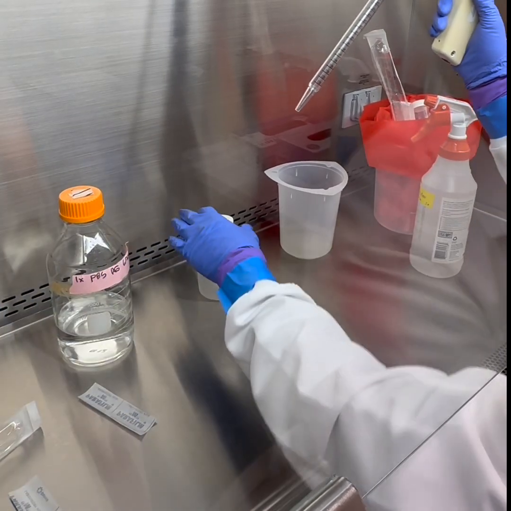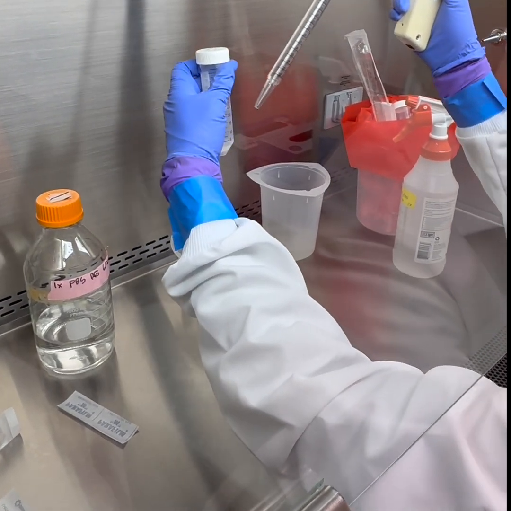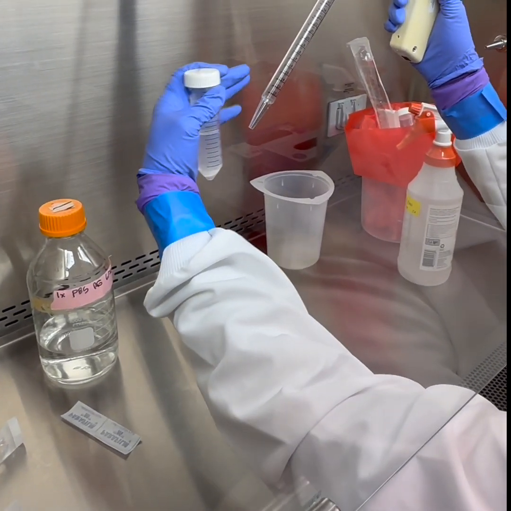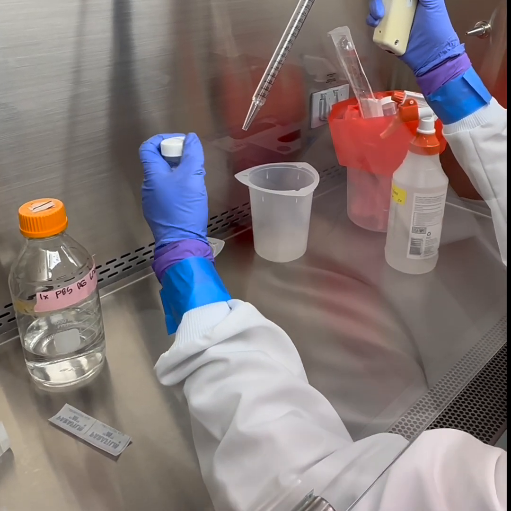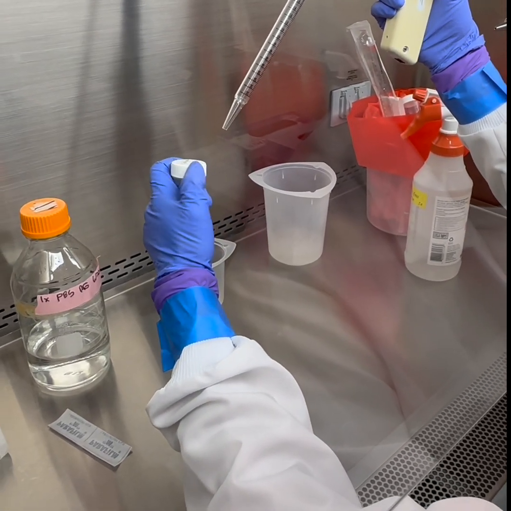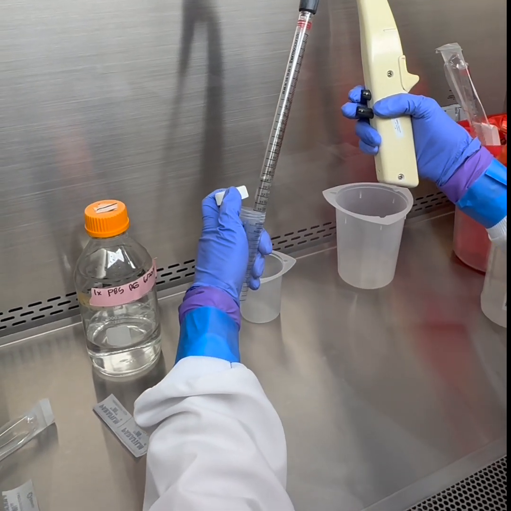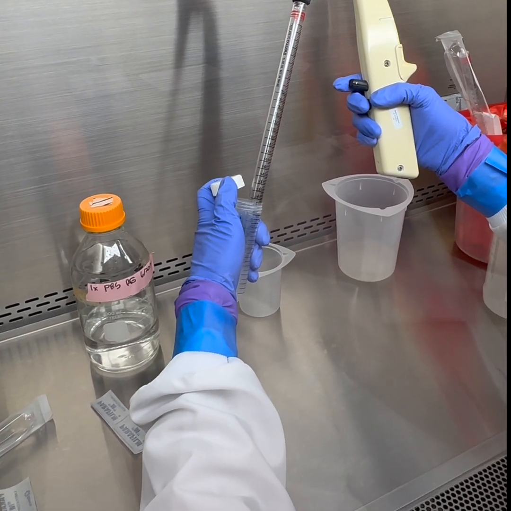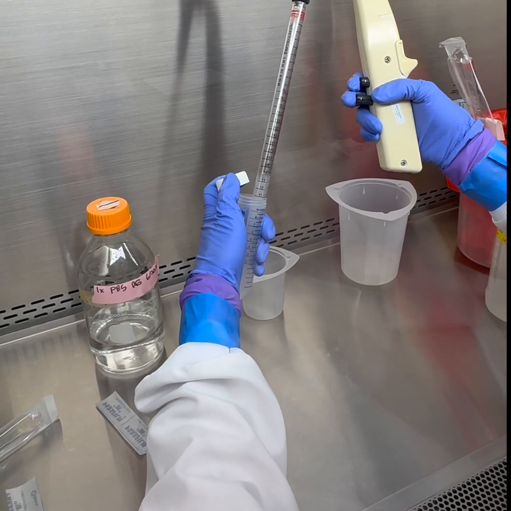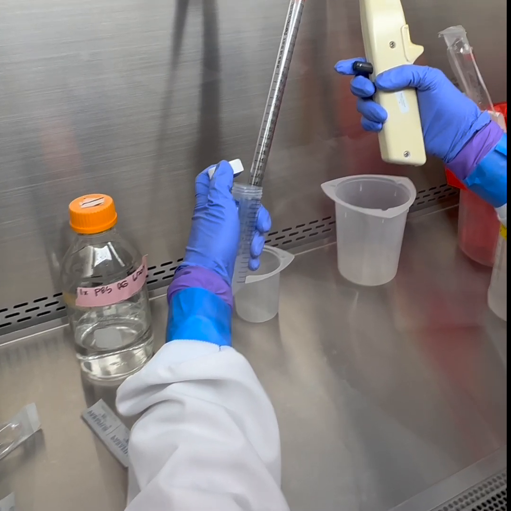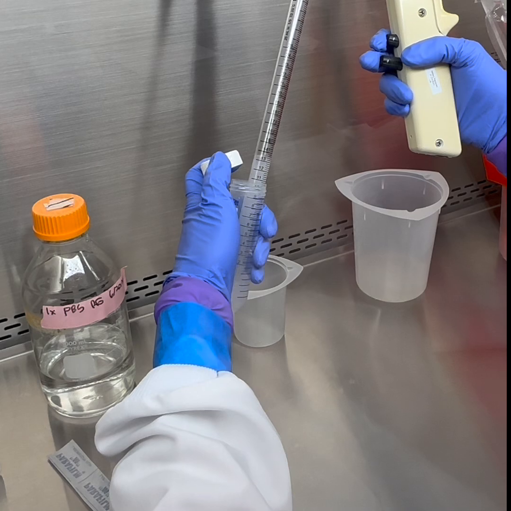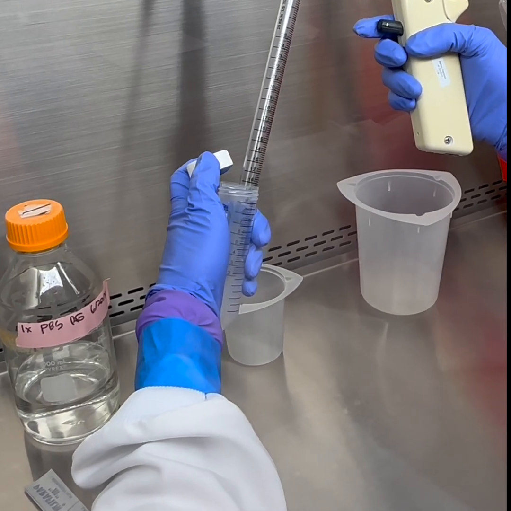I'm using a 25 milliliter pipette so that I don't mistakenly pull up too much, because there's only 25, and contaminate the pipette. All right, now all that I'm going to do is resuspend vigorously via aspiration and dispensing. You'll see it's kind of breaking up. There are little specks. You'll want to do this until it's completely homogeneous.